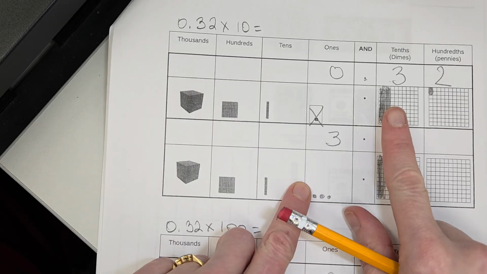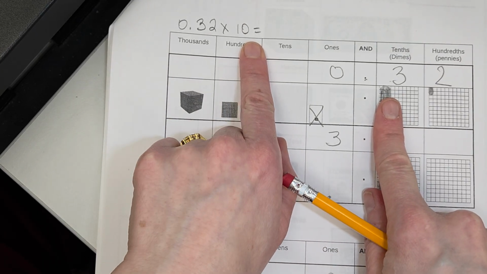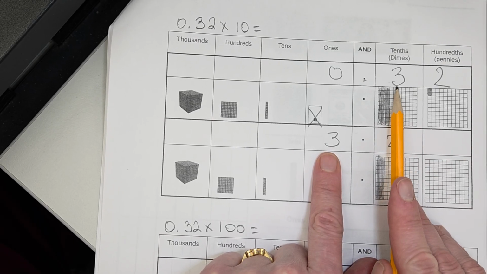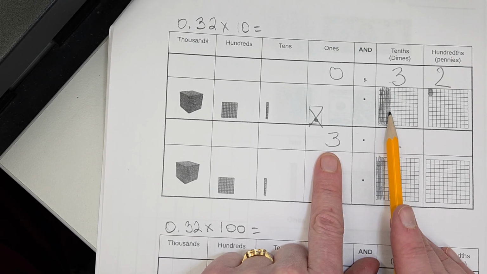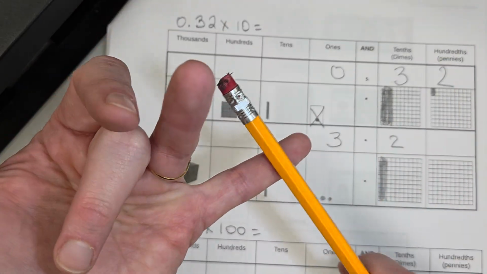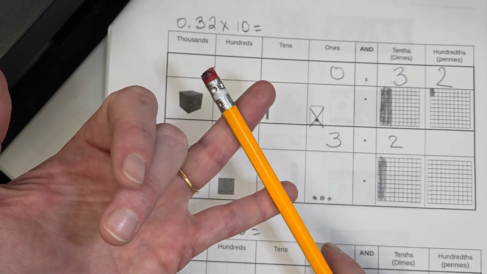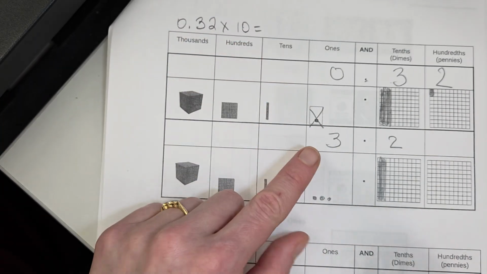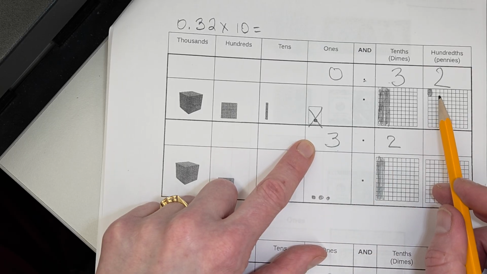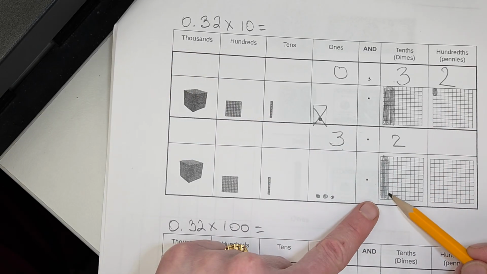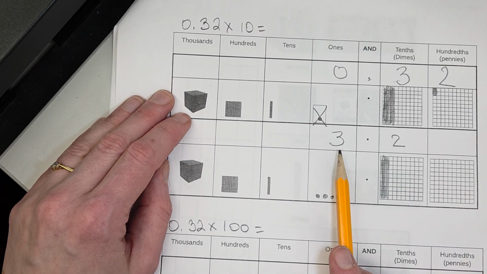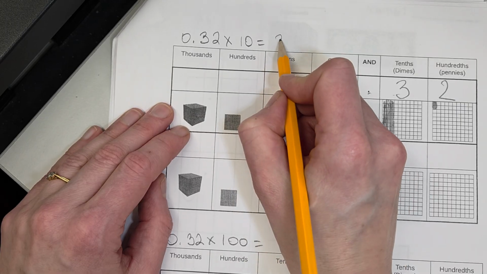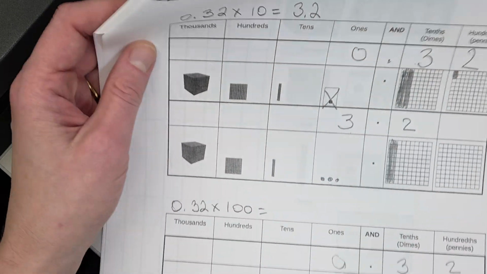We moved it over one place value because it's 10, right? 10 means that we're getting bigger by just one place value. So our dimes become ones. If we had 3 dimes times 10, 1 dime times 10 is $1, 2 dimes times 10 is $2, 3 dimes times 10 is $3. So $3, and then same with the pennies. If we have 2 pennies times 10, that means now we have 2 dimes. Okay, so that's 3.2. Make sure you're drawing those 3 ones, 2 tenths, so that's 3 and 2 tenths.